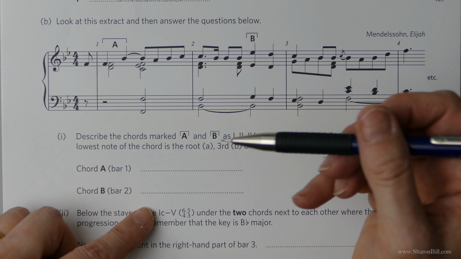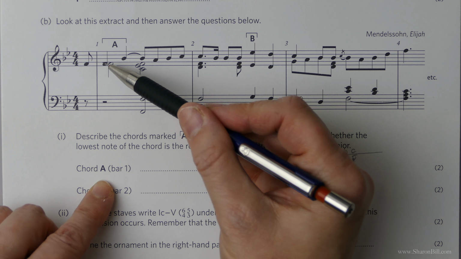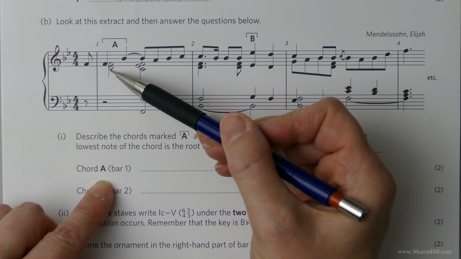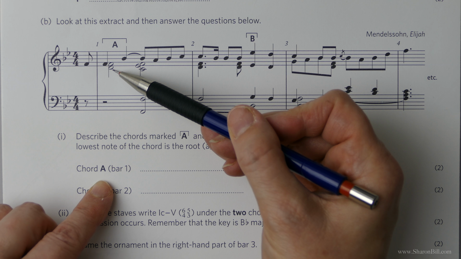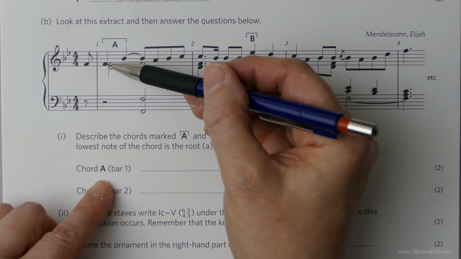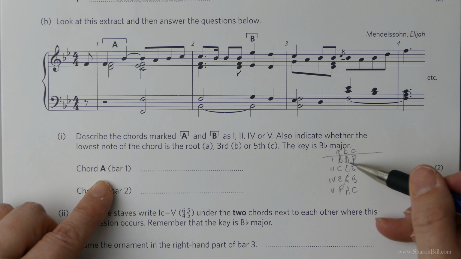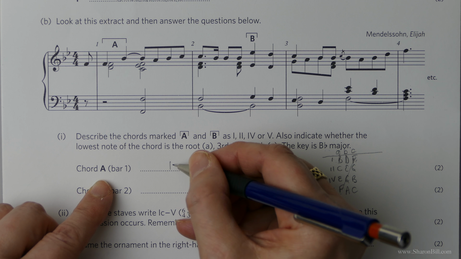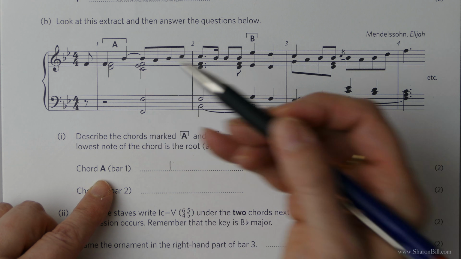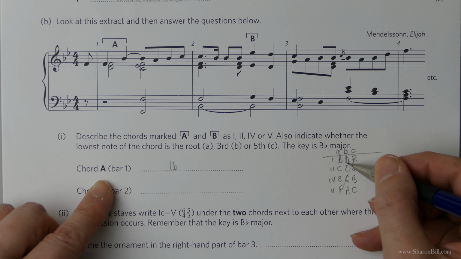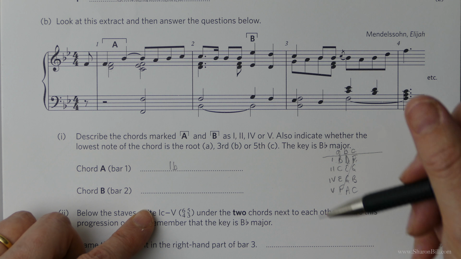So here, describe chord A in bar 1. Now it just so happens that your lower note is in the treble clef as well, but it doesn't change the fact that it's your root note just because it's written higher up. So we have a D, an F and a B. That's definitely a chord 1. All of the notes of chord 1 are there, but the lowest note is the D, and so we're in the first inversion, so we have a 1B because the D is the lowest note.